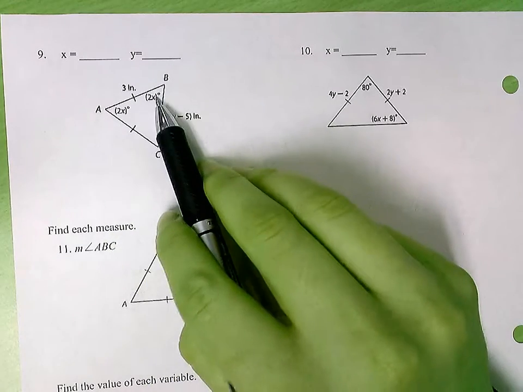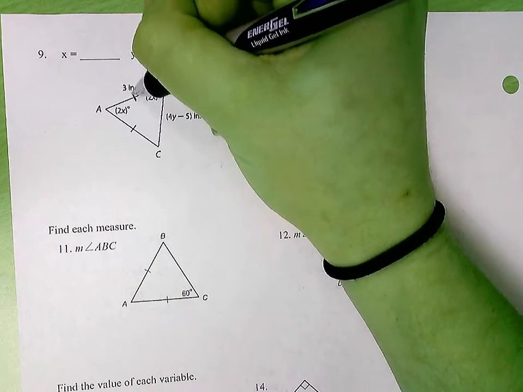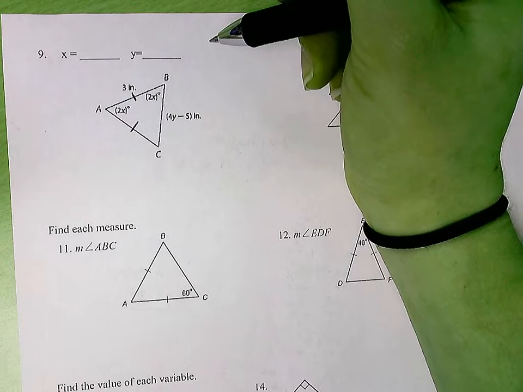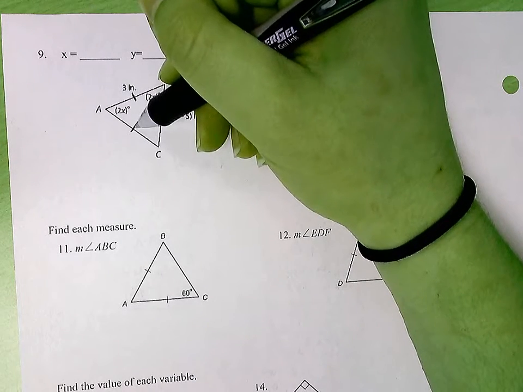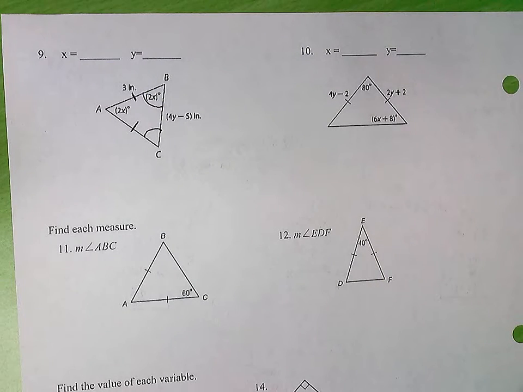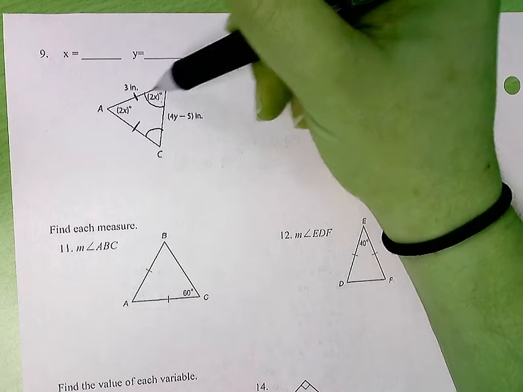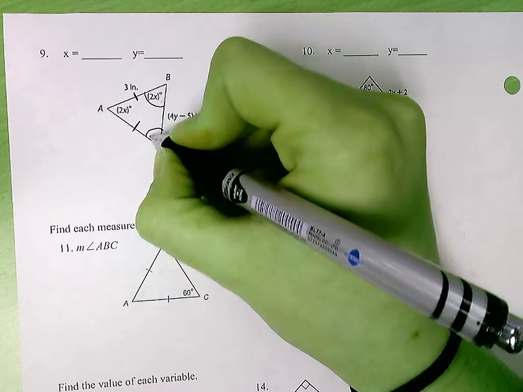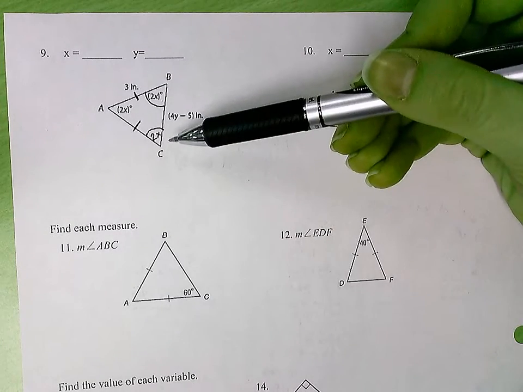Okay, I have 2x and 2x. I also have that these two sides here are congruent. Now, working with that isosceles triangle theorem we did yesterday, since those two sides are congruent, their opposite angles are congruent. Okay? Since this angle is 2x, this angle also must be 2x. Since those angles are congruent, angle C would also be 2x.